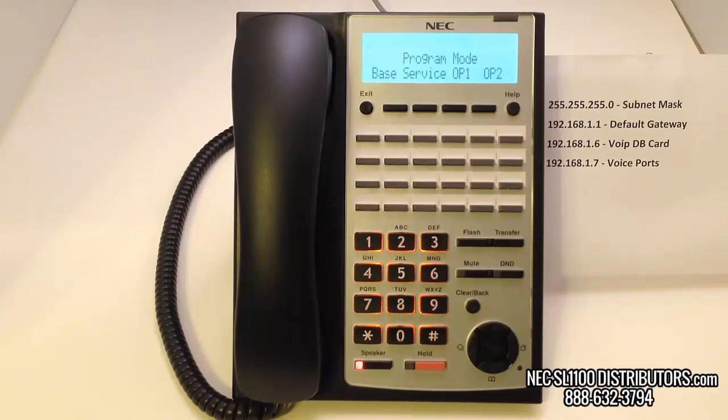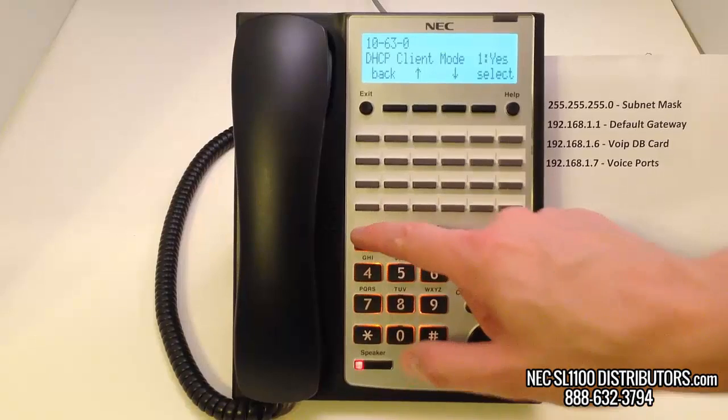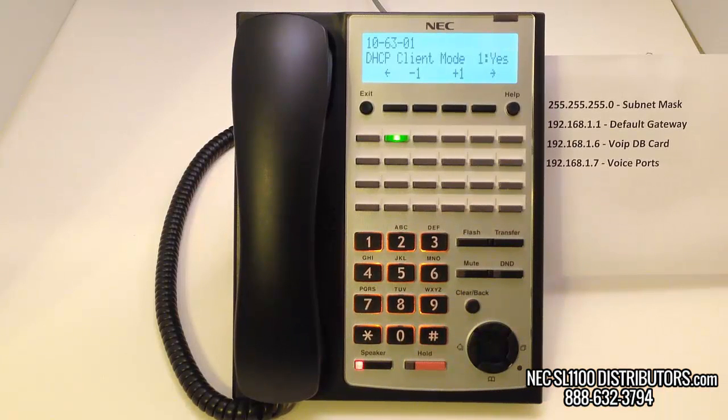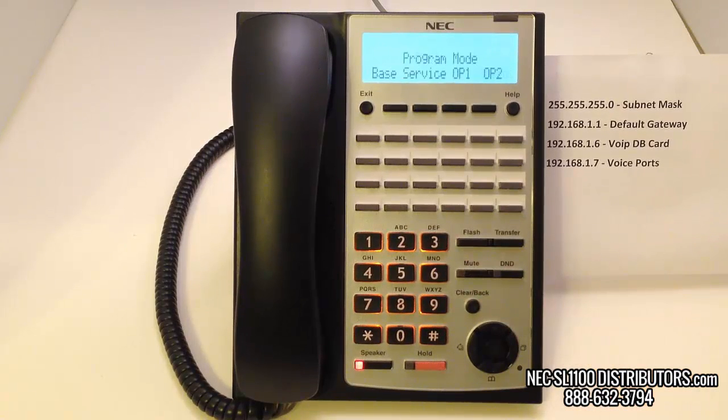The first programming code that we'll enter is 106301. This is the DHCP client mode. Our default programming has DHCP set to yes, but in this scenario, we'll want to change it to no by pressing the +1 soft key under the LCD display. This turns DHCP off. Press the menu button. Now press the mute key 2 times to back out of this program.